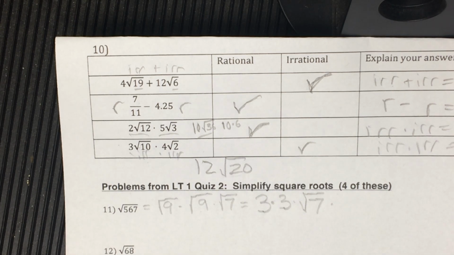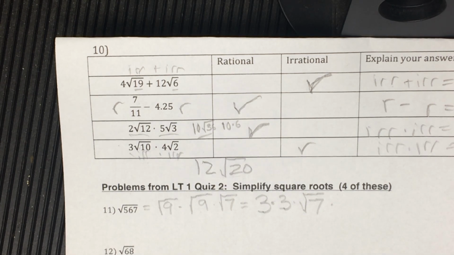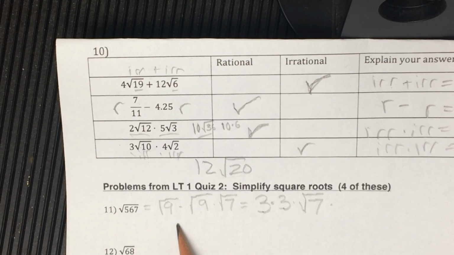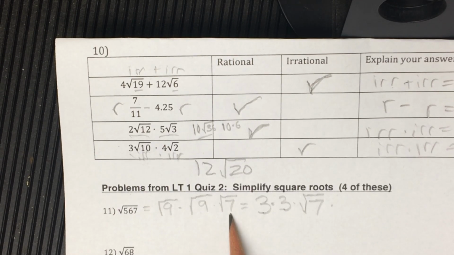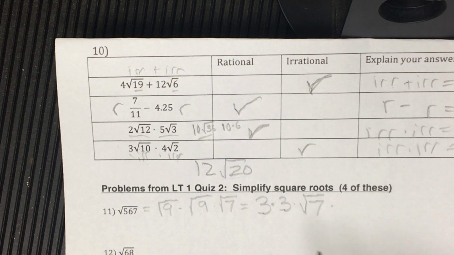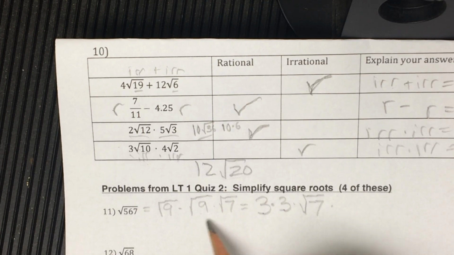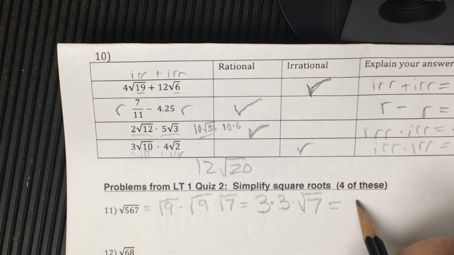Okay, the last video left off right in the middle of a problem. So this is square root 9 times square root 9 times square root 7. And we figured that out on the last video doing a factor tree. Root 9 becomes an integer 3, root 9 becomes another integer 3, and then we have root 7. So that becomes 9 square root of 7.